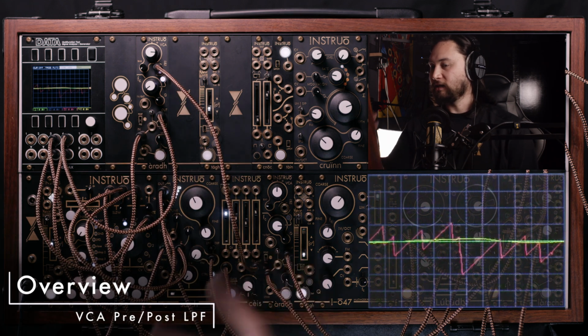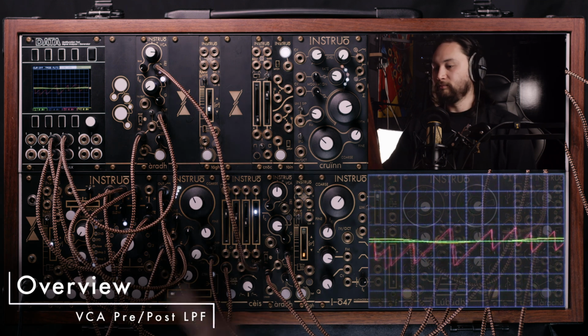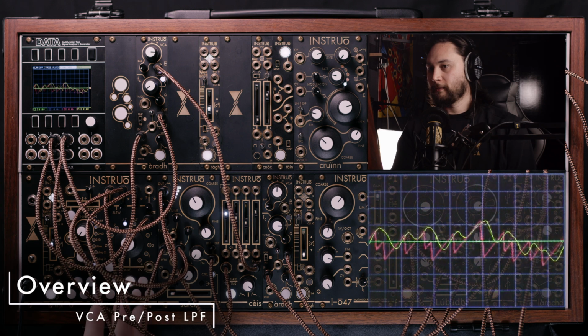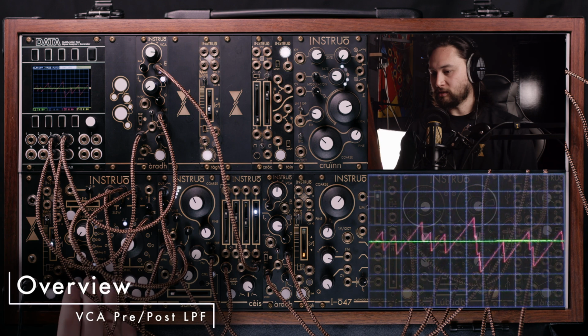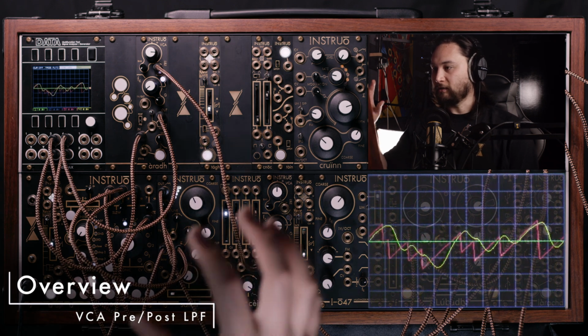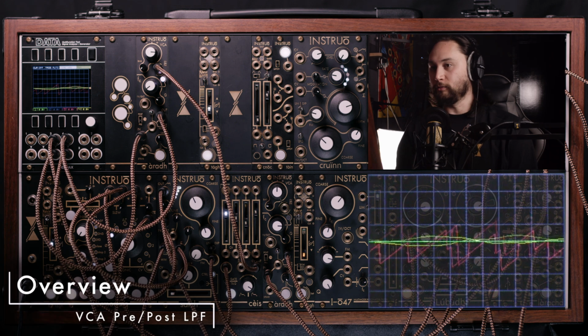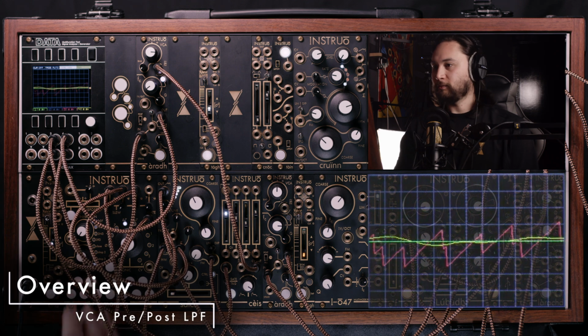So pre is where I designed this with as much of a default configuration in mind, just because transistor ladders sound really good when you drive a signal into them quite hot. So having the VCA before gives you the ability to add a good bit of extra headroom going into the discrete transistors.